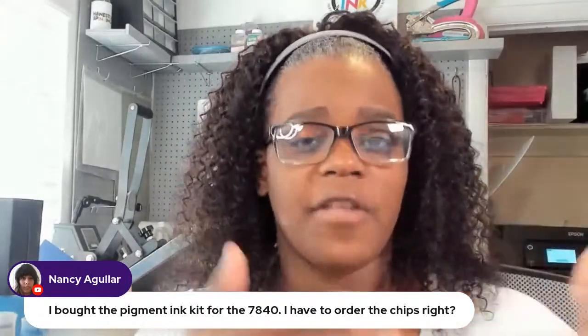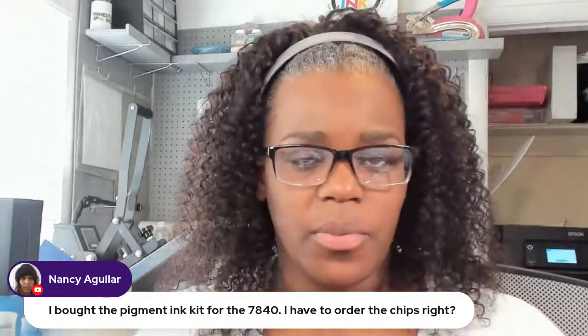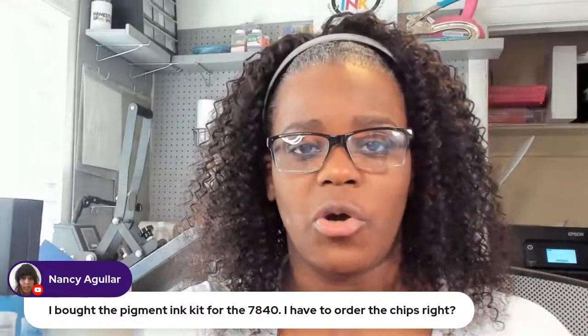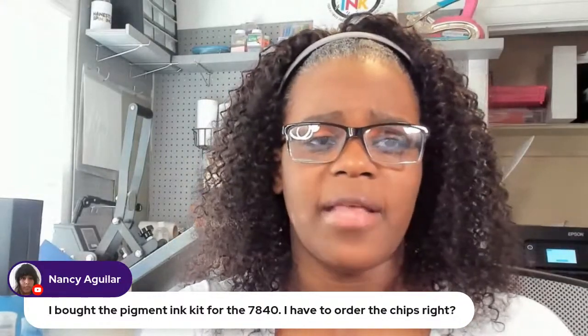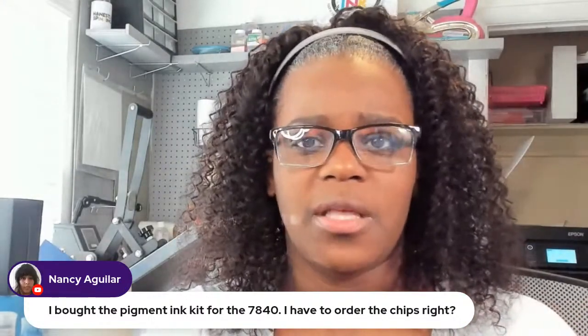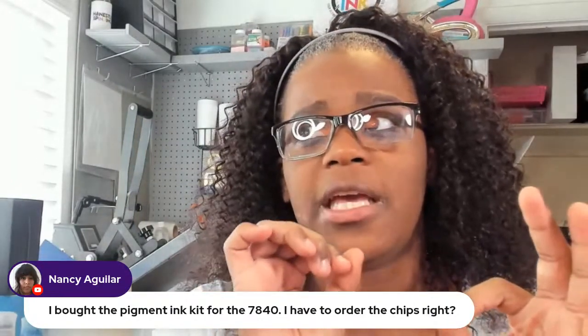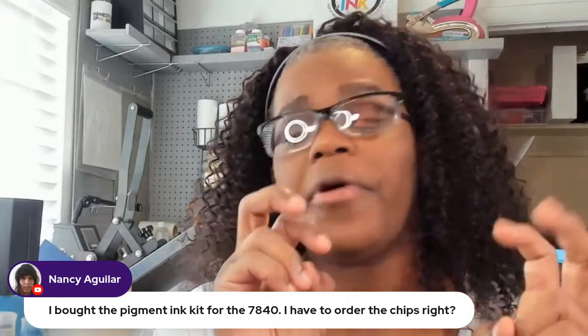And then you'll have the chips that are on the refillables, and then you'll start to buy just the chip. You don't have to buy the cartridge over again. And if you want to use the black that comes with it, definitely go ahead and use that. You won't lose the prints from that one.